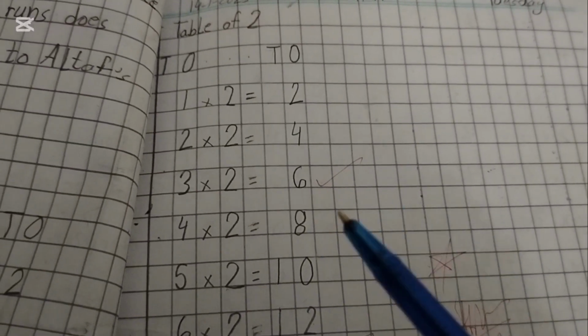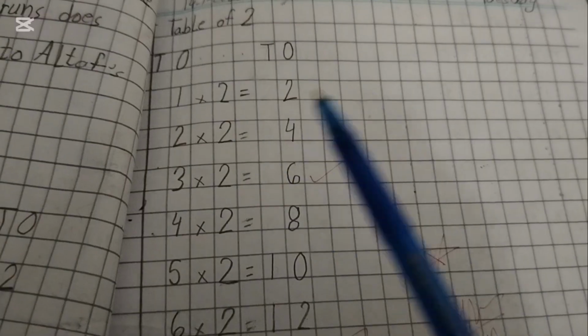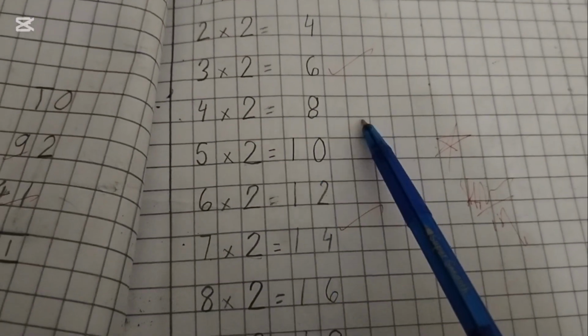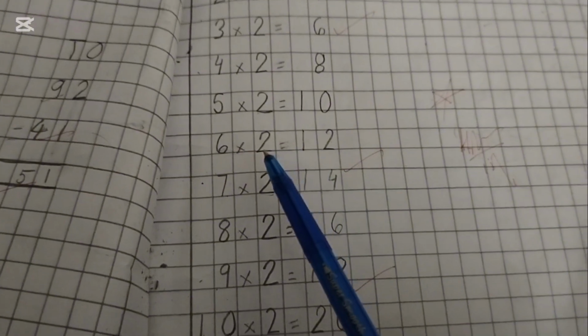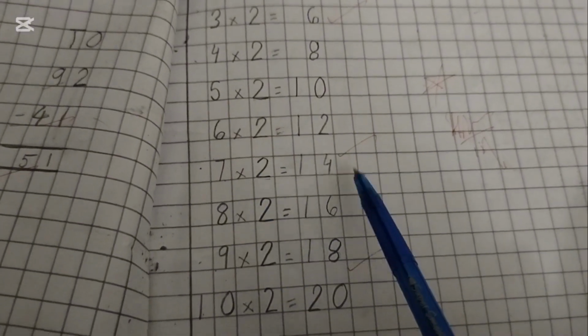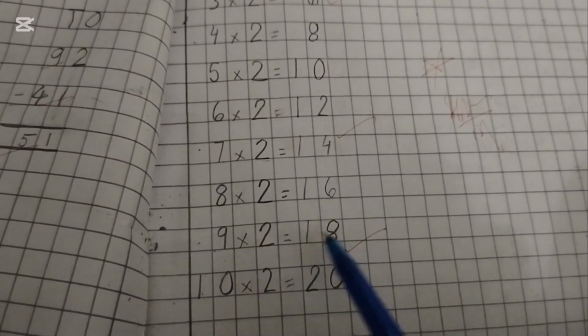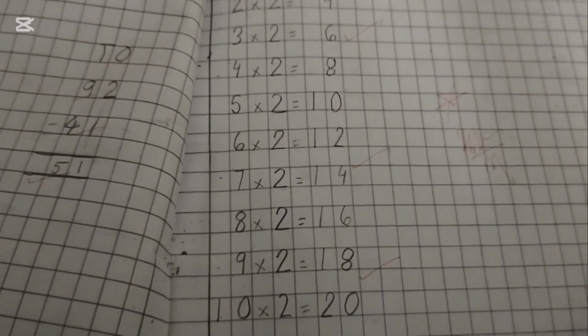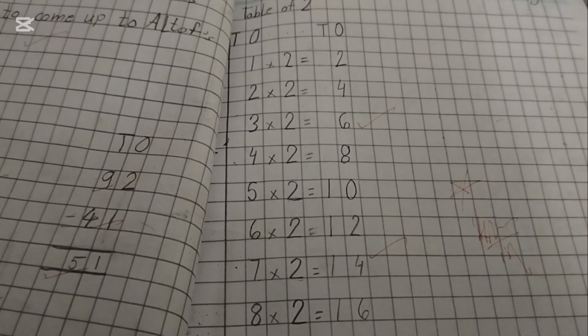So the next one is the table of 2. 1 times 2 is 2. 2 times 2 is 4. 3 times 2 is 6. 4 times 2 is 8. 5 times 2 is 10. 6 times 2 is 12. 7 times 2 is 14. 8 times 2 is 16. 9 times 2 is 18. And 10 times 2 is 20. So our table of 2 is now completed.